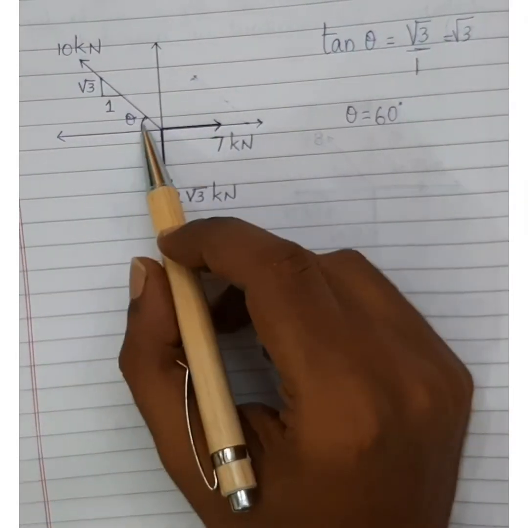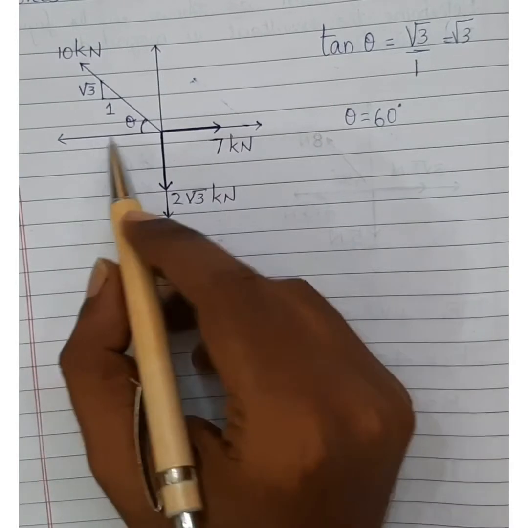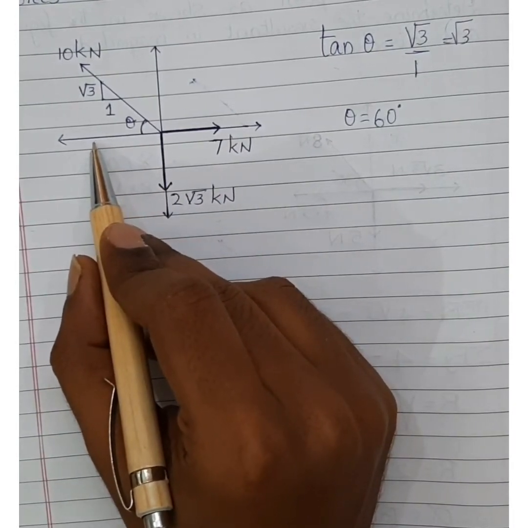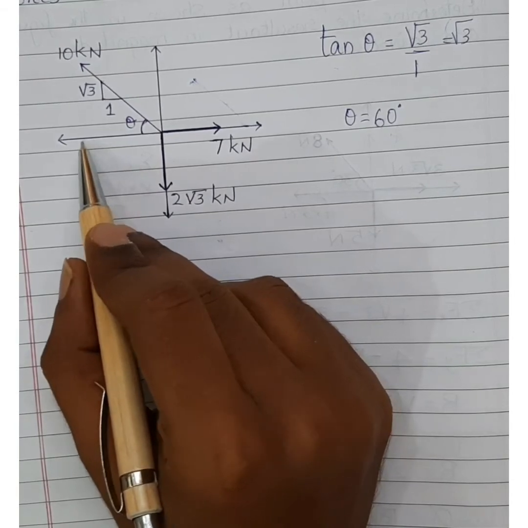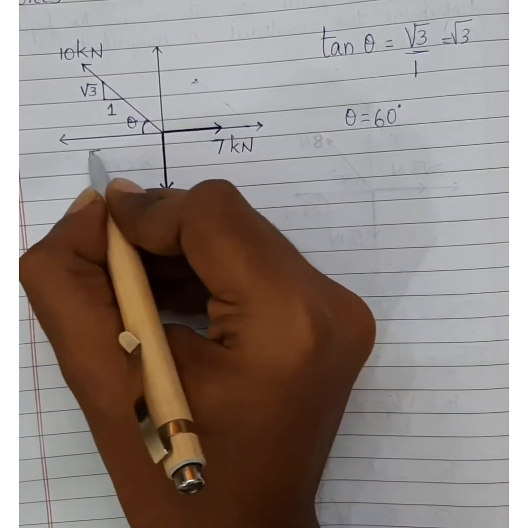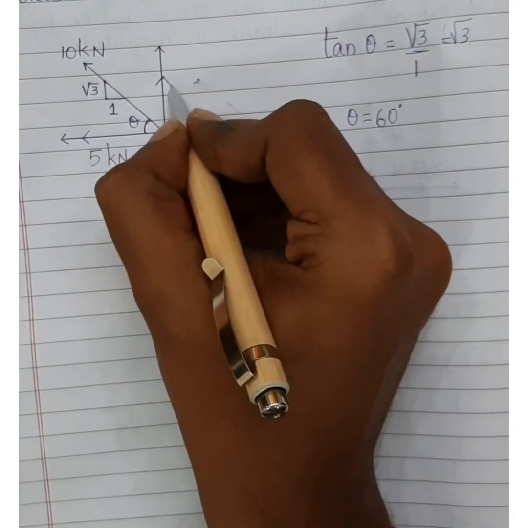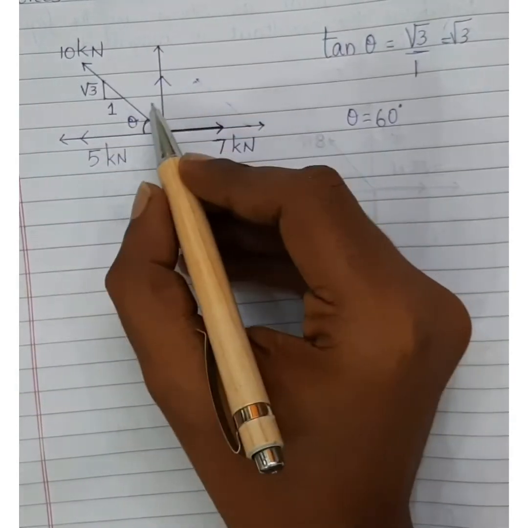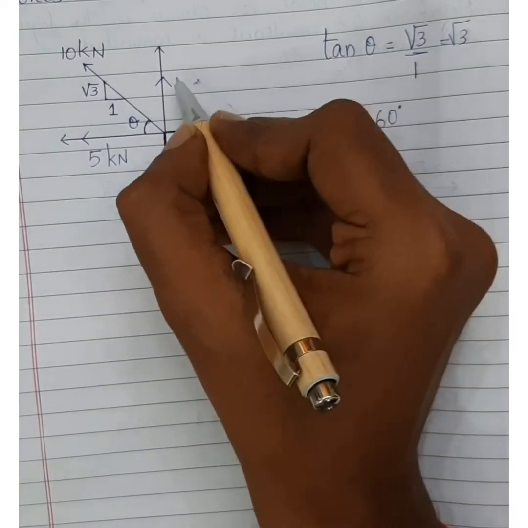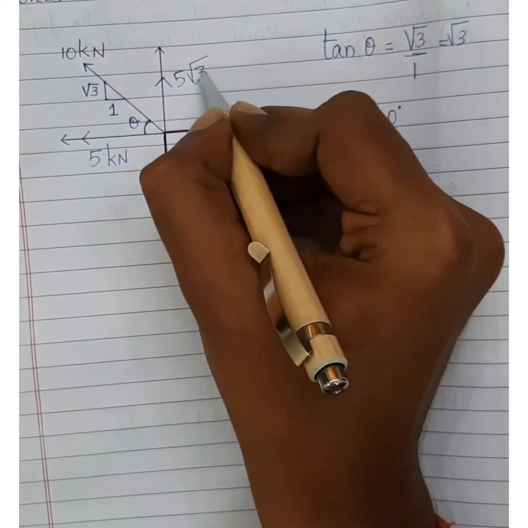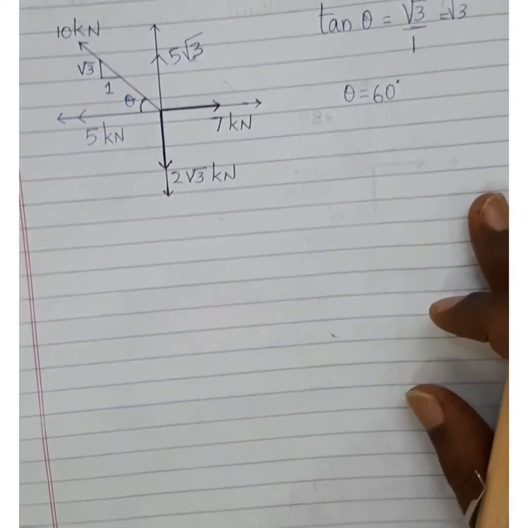So once you know theta, you can easily resolve this. The horizontal component is nothing but 10 cos theta, that is 10 cos 60. Cos 60 is 1 by 2, so 10 into 1 by 2 is 5. So this is 5 kilonewton. And the vertical component will be 10 sin 60, that is 10 into root 3 by 2, that is 5 root 3. Okay, so we have resolved this.